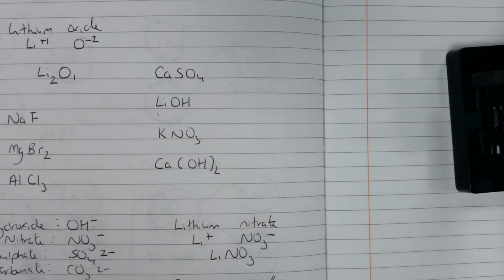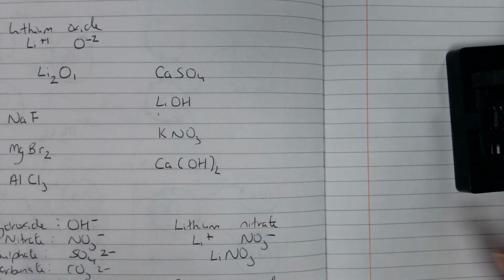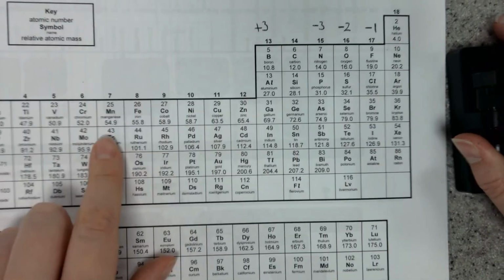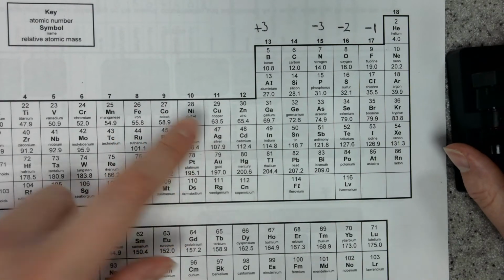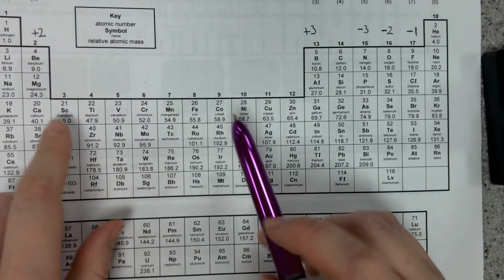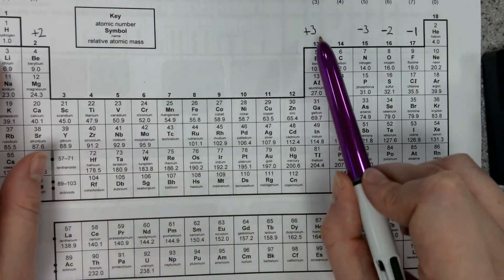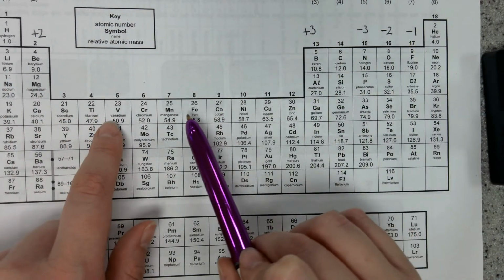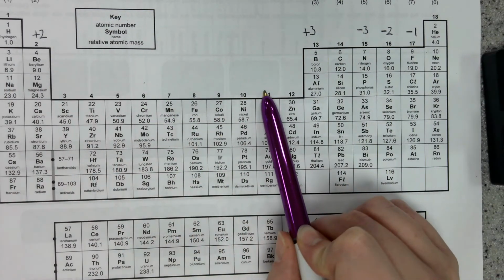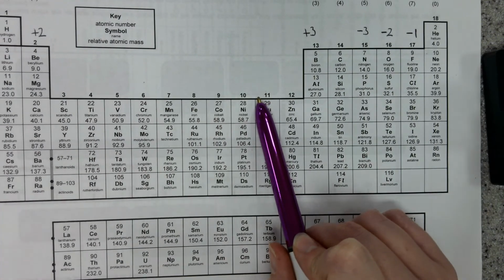Okay, final thing we're going to look at is getting the ionic formula for something that involves a transition element. So they can ask you about the transition elements, which are here in the middle. They could ask you about iron, or they could ask you about copper, they could ask you about zinc, and you'll see that because they're not in the main groups that we typically study, you can't work out from the periodic table what the charge on that metal is going to be.